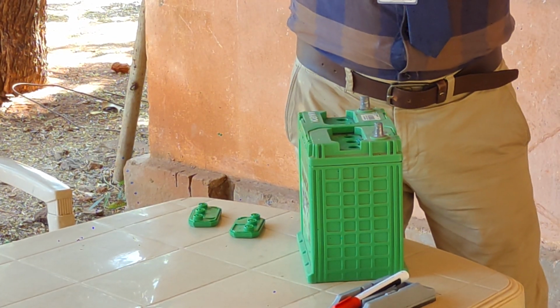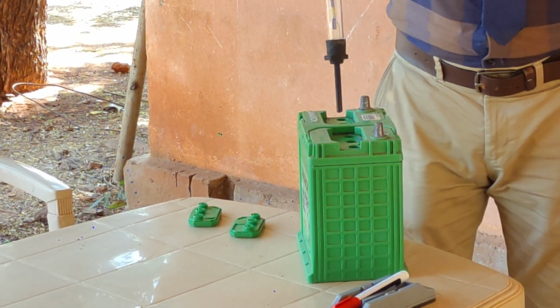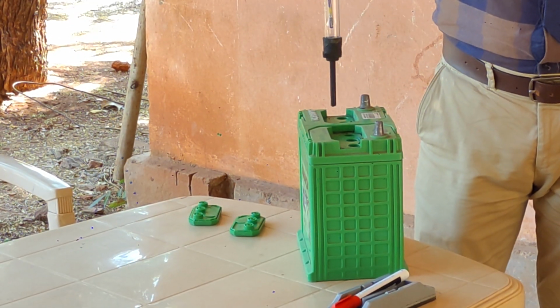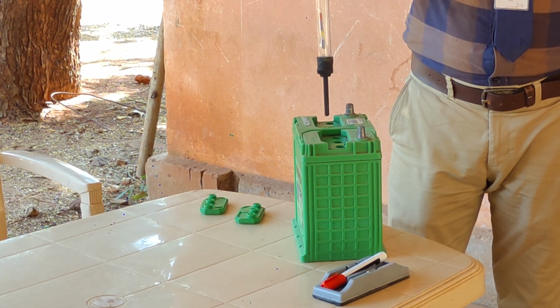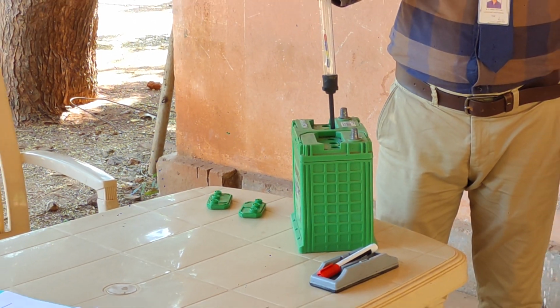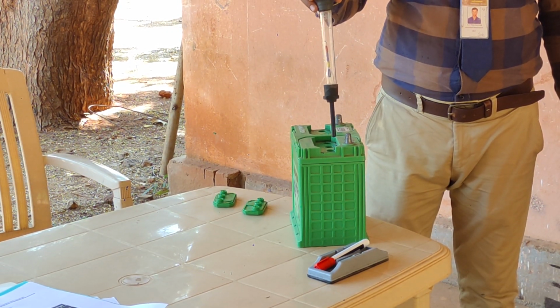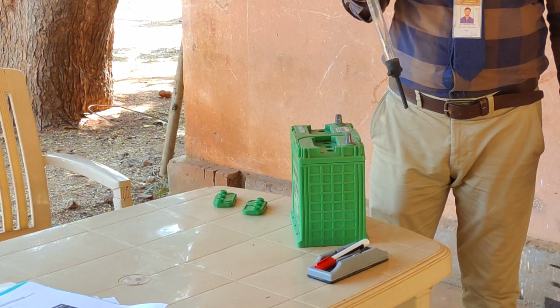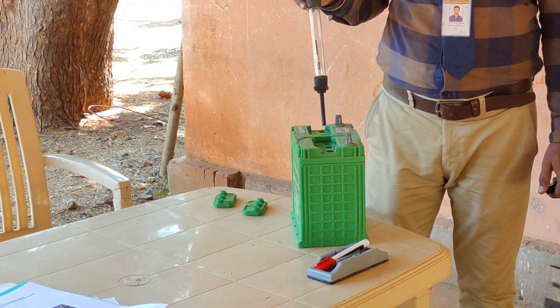Let us try to check the state of charge in this battery. You see here, what is the rating of this battery? 12 volts, and this is called a cell. Each cell will carry a voltage of 2 volts. 2 plus 2, 4, 4 plus 2, 6, 6 plus 2, 8, 8 plus 2, 10, 10 plus 2, 12. All 6 cells are connected in series. Each cell will develop a voltage of 2 volts.